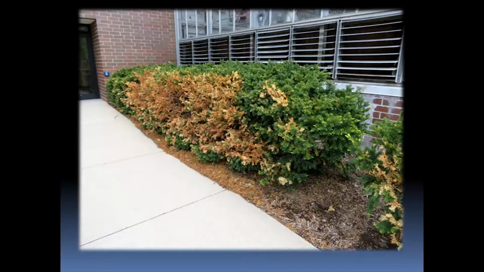The burning of the leaf. You can see some chlorosis up there. It literally burnt that tissue of the plant when that salt got on the leaves of the yew.